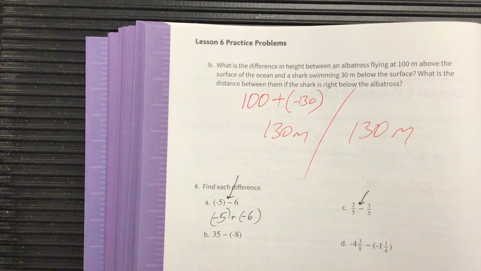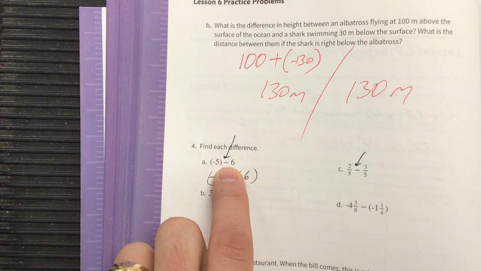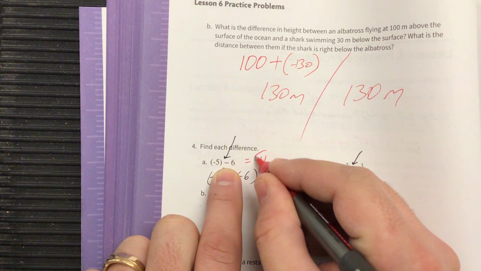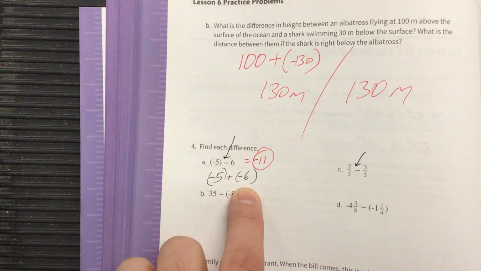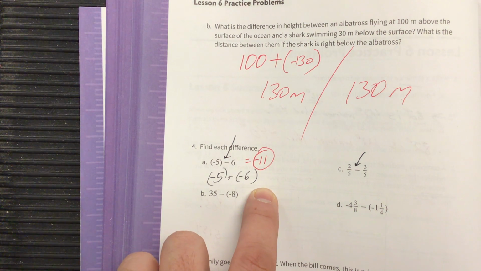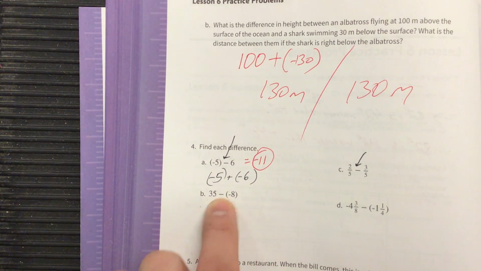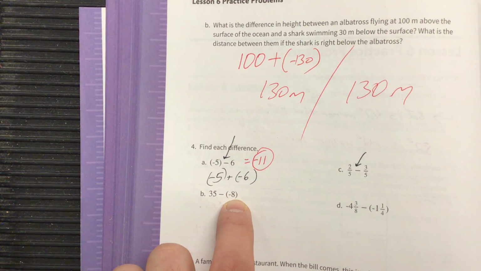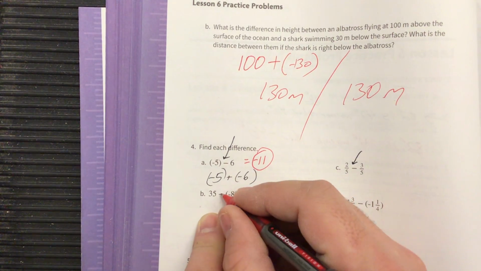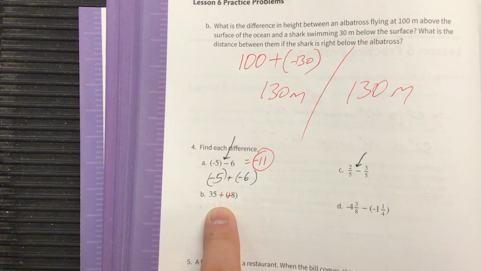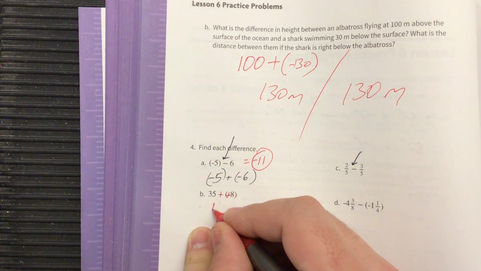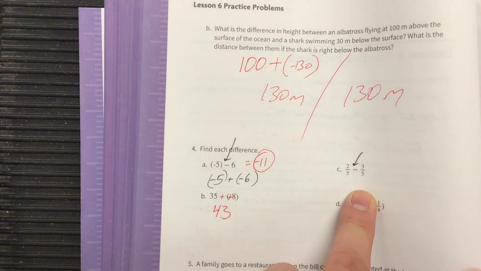Question number 4. You have $5 in debt, and then you spend another $6. Jonas? Negative 11. Again, if you prefer, negative 5 plus a negative 6. Same thing. You have $35 minus a negative 8. Two negatives in a row make a positive. So that's the same as 35 plus 8. Kaylee. Correct.